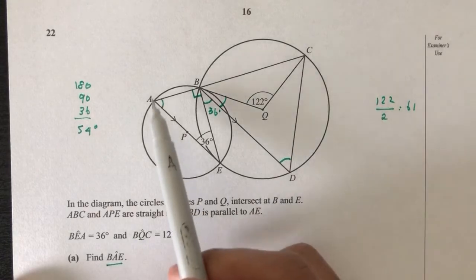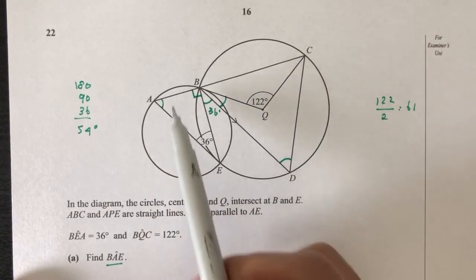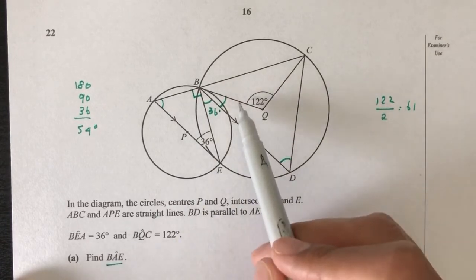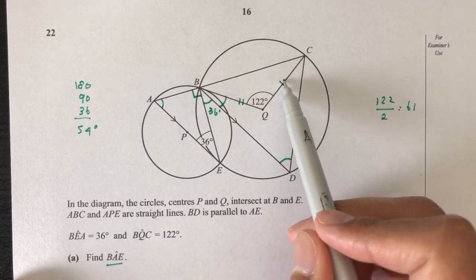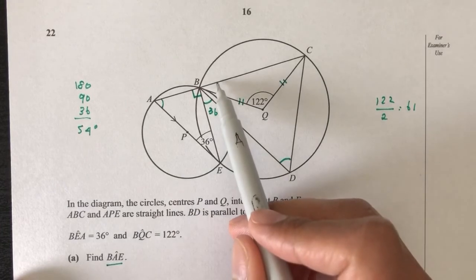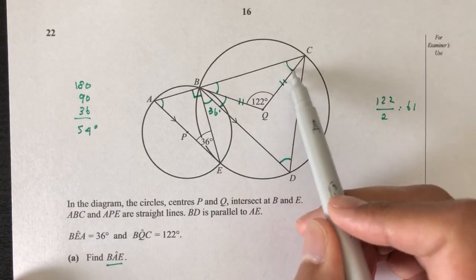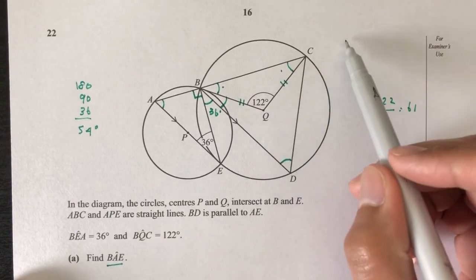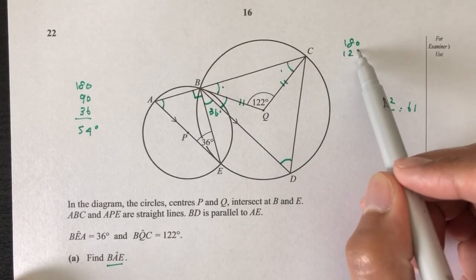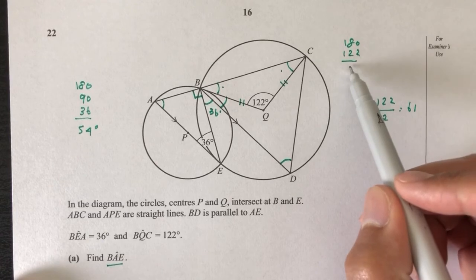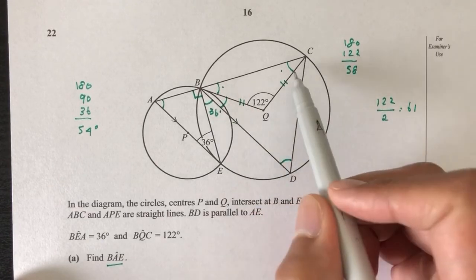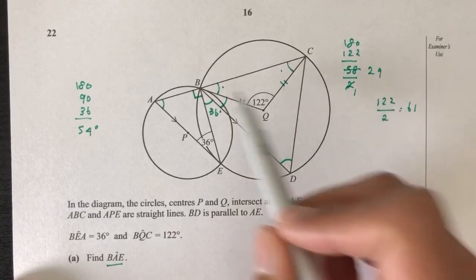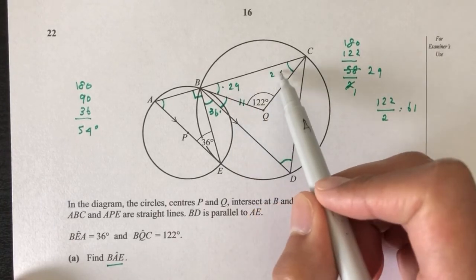So we observe that ABC is a straight line, meaning that this angle here will be 180. And this is the radius, and this is also the radius. So we can find this angle and this angle. So what is the size of this and this? So we know this is 122. So 180 minus 122, that will be 58 for these two. Divide by 2, that will be 29. So this will be 29 and 29.